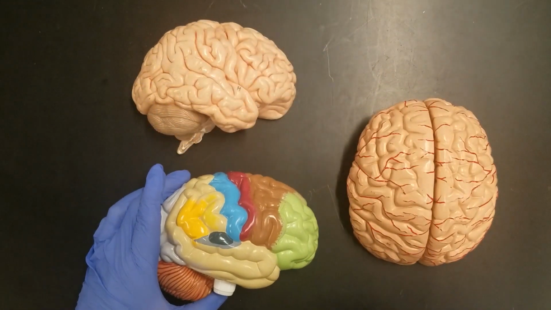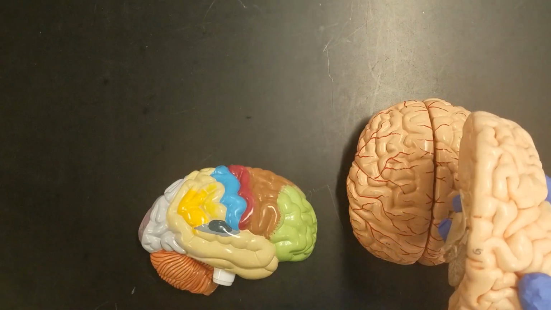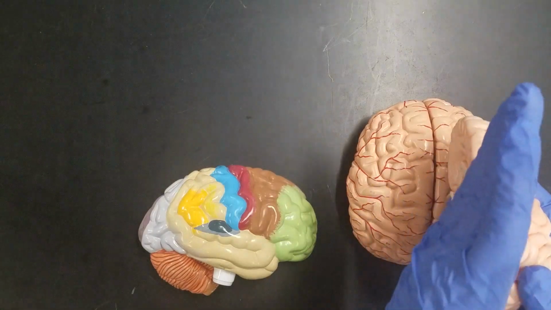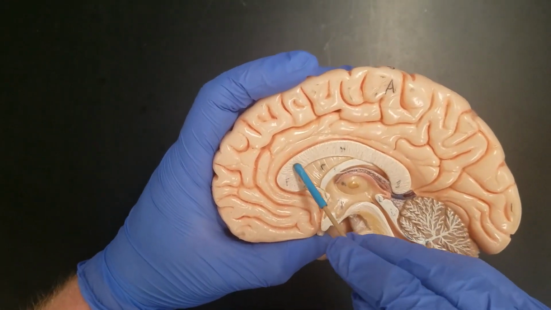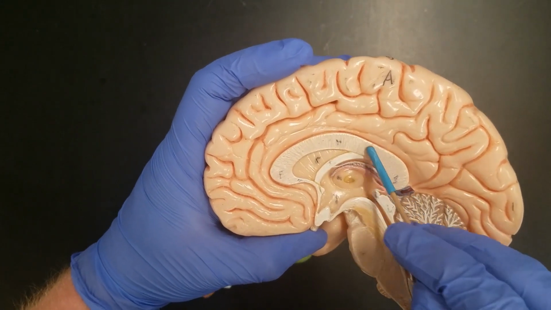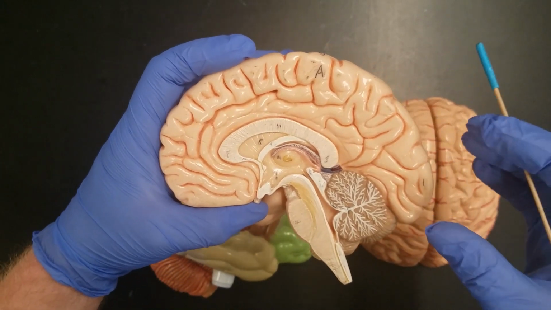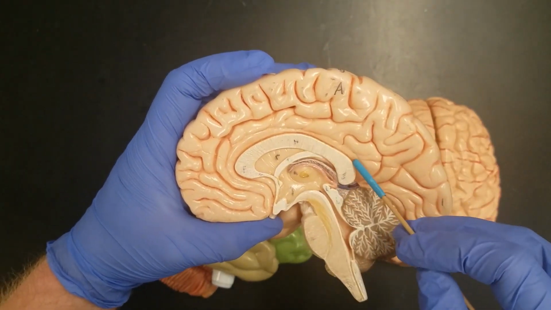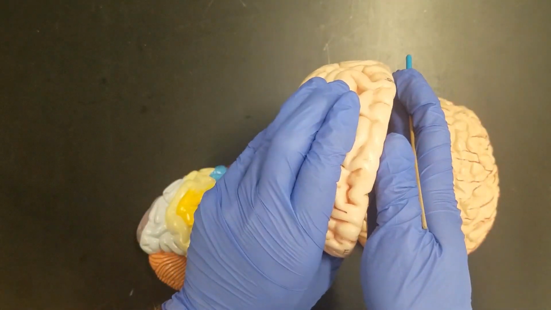The last structure we're going to mention is the corpus callosum. Now you can imagine here's half of a brain. If I cut the brain in half and look at the inside, I see this very large white matter structure. This is the corpus callosum. Corpus means body, callosum means tough. It's the tough body that holds the two sides of the brain together.